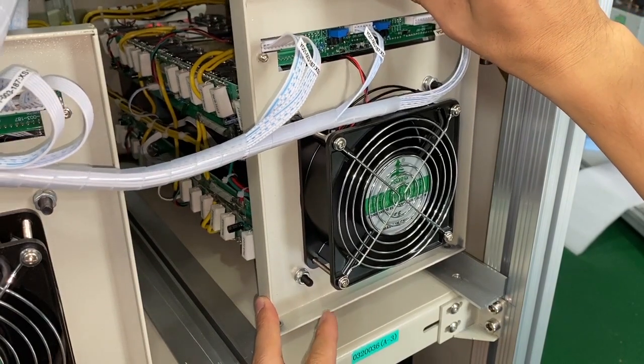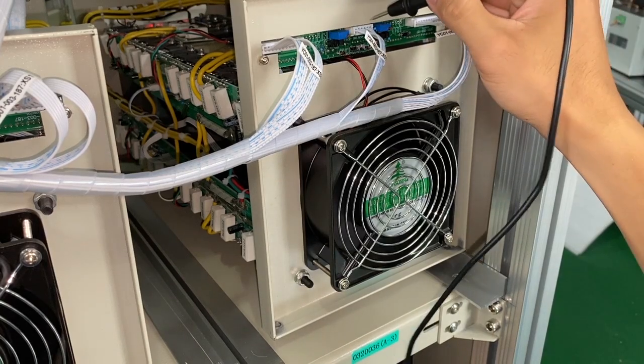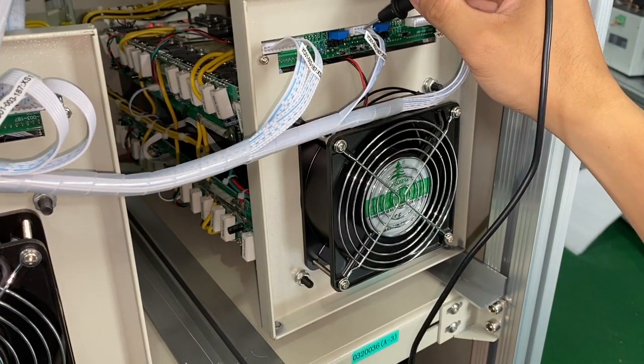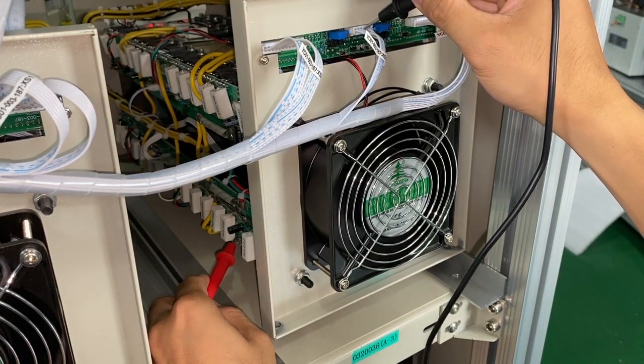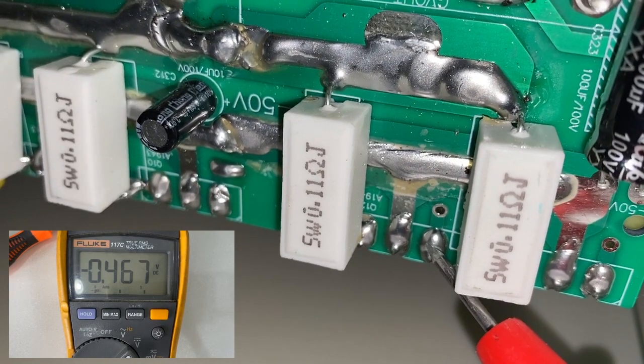Carefully place the other radiator A3 onto the rail. Take the measurement at the current lower side. Minus 0.467 volt at the current transistor.